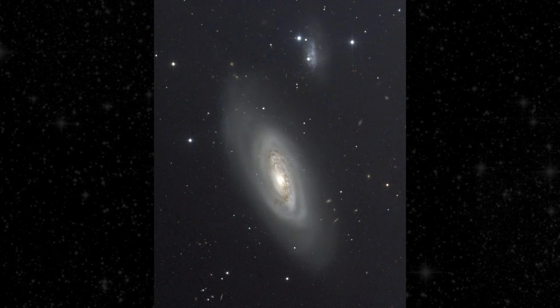Here's another lenticular, and you can see that they can have spiral arms to them, but there's no star formation. There's no pretty little Orion nebulas or Trifid nebulas or Tarantula nebulas or anything like that, but there are dusty lanes inside of them. So these are kind of reddish sorts of galaxies.